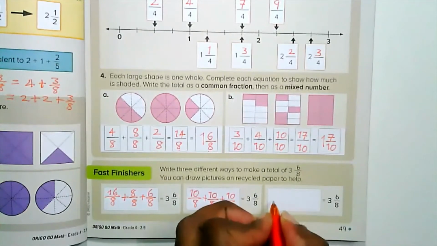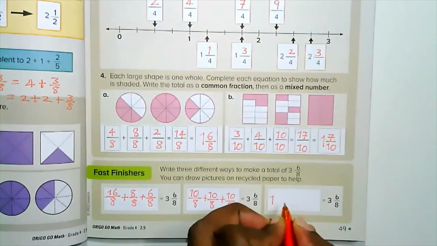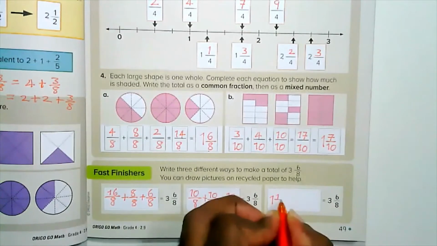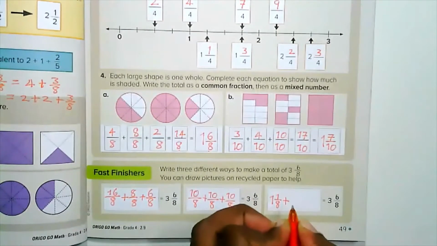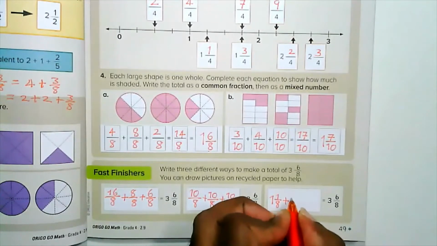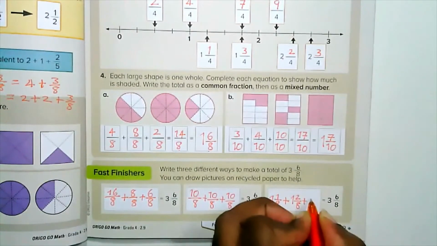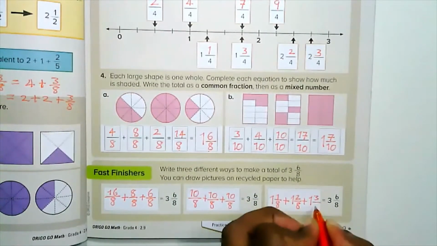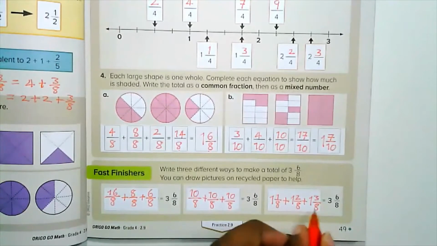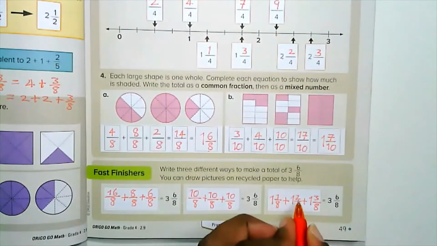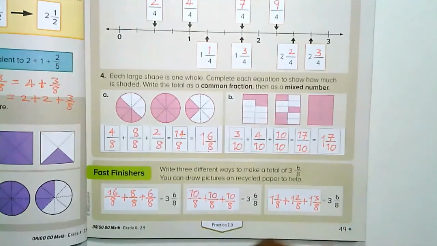And we can also do it this way: 1 whole number, 1 eighth plus 1 whole number, 2 eighths plus 1 whole number, 3 eighths, which will be 1, 2, 3, 3 whole number, 1 plus 2, 3, plus 3, 6, 6 eighths. There you have it, folks. Now let's go on to the practice.